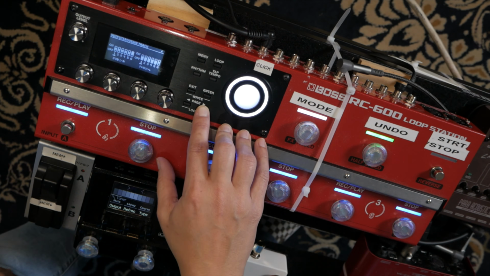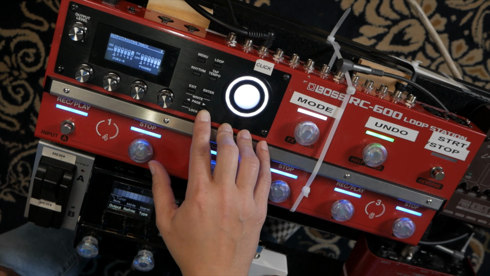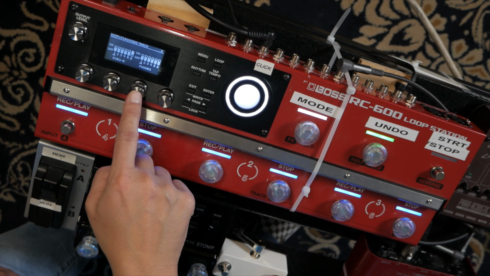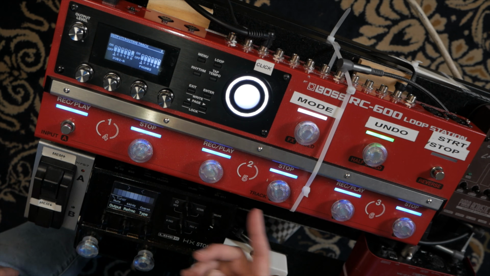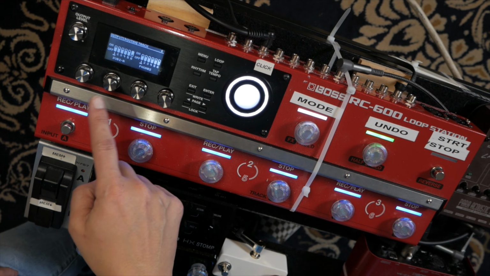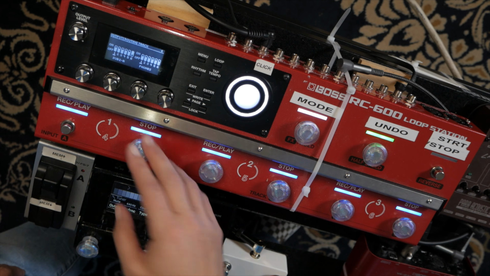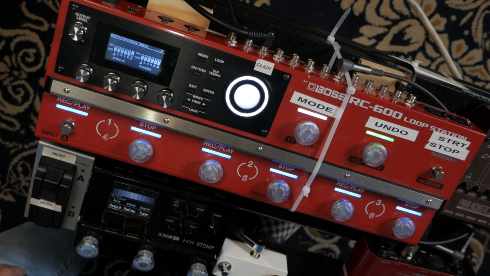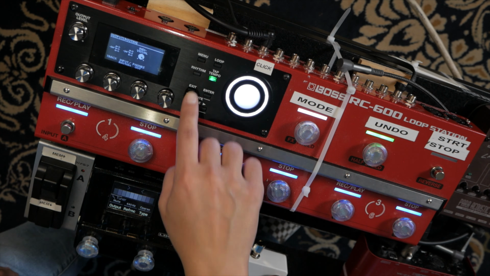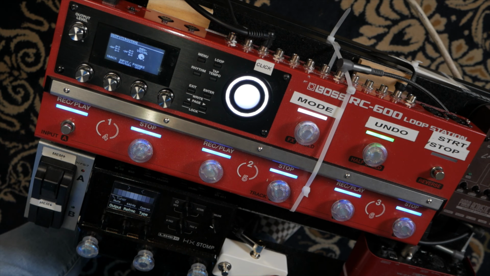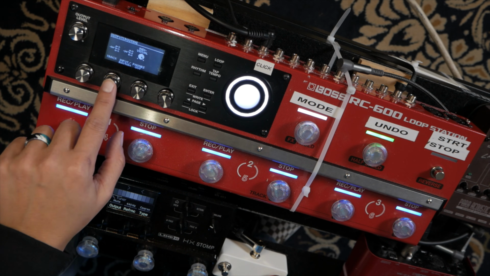Now you're gonna scroll over, and right here, this is your phones mix. You want to be able to hear everything that you're looping. So you're gonna have all your tracks on, and you're gonna have track 6 on for your headphone mix. Cool, so now that we got that, then we're gonna go to our input routing.